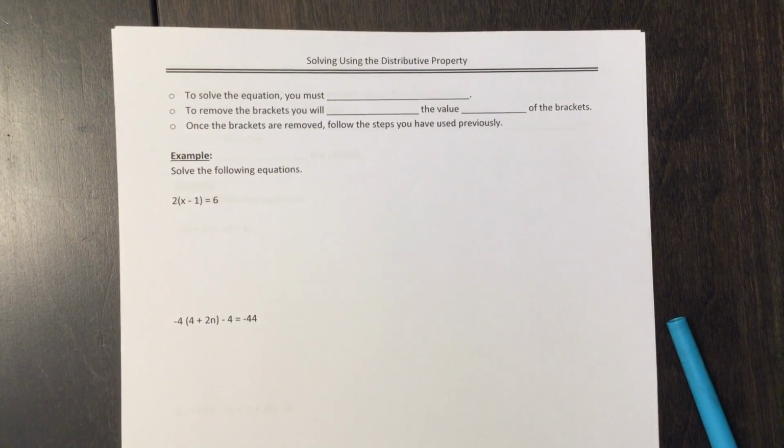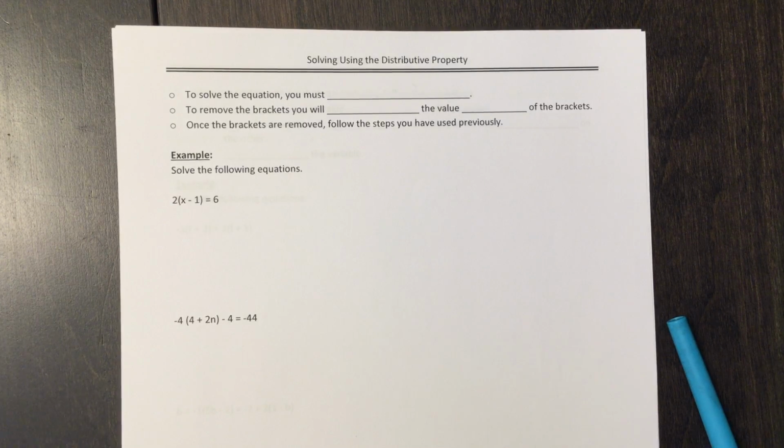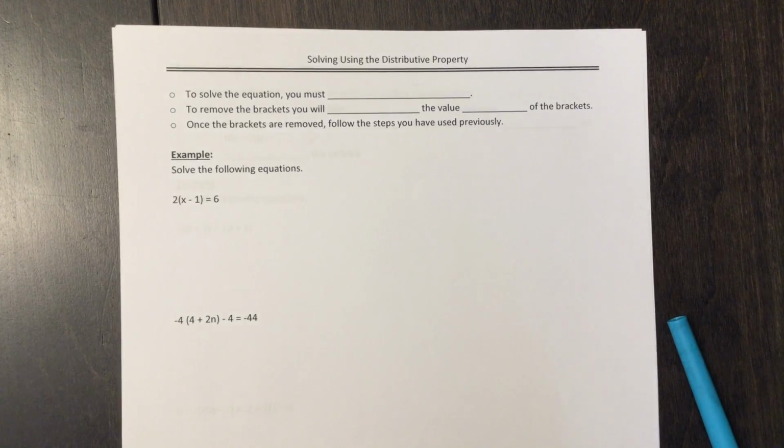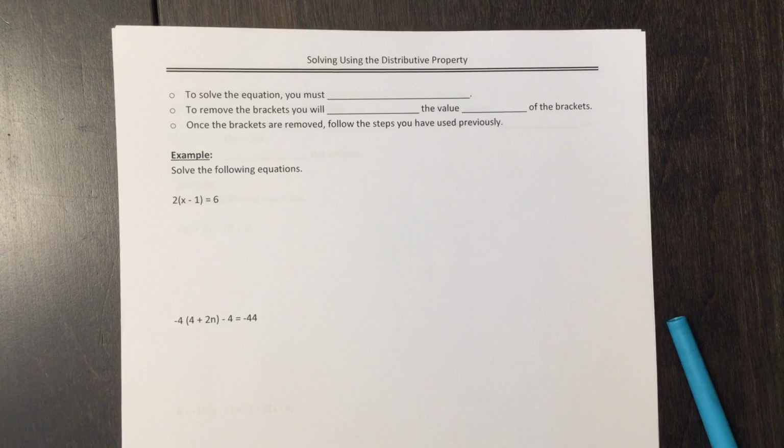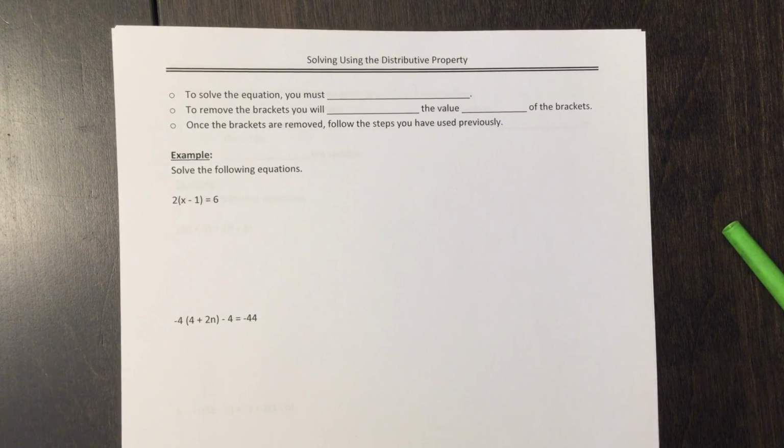Okay, so today we're going to do page 10 and 11. These examples have more steps, and you could use the distributive property if you want to. I'm going to show you how to do both. Using the distributive property is just a second option.